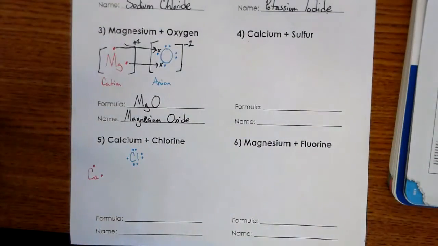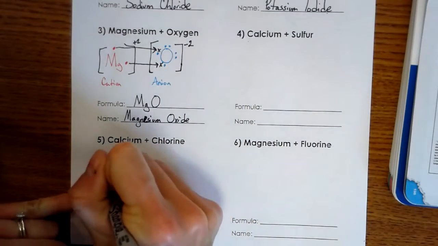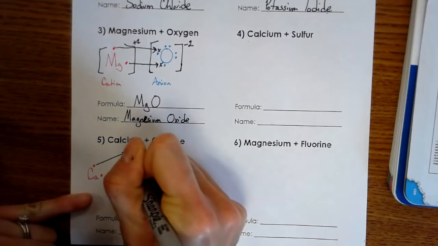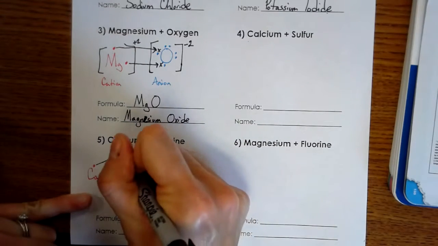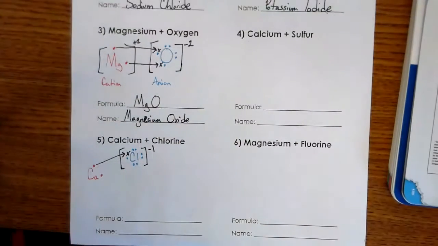All right. So calcium, being a metal, is going to give its electron to chlorine. And this chlorine is now happy because it meets the octet rule. It has 8 valence electrons in its outer shell.